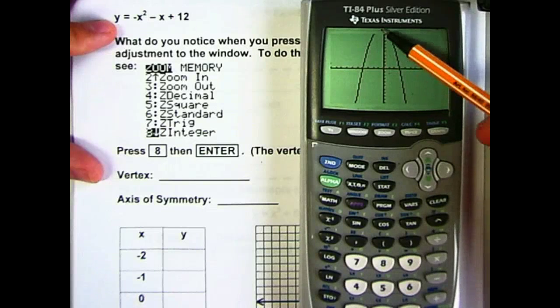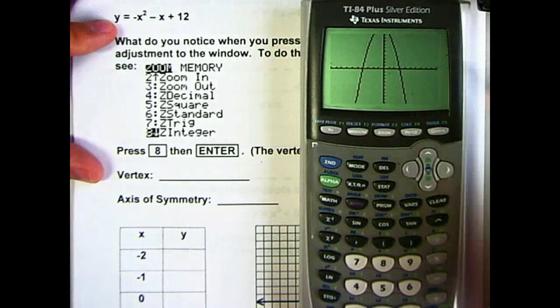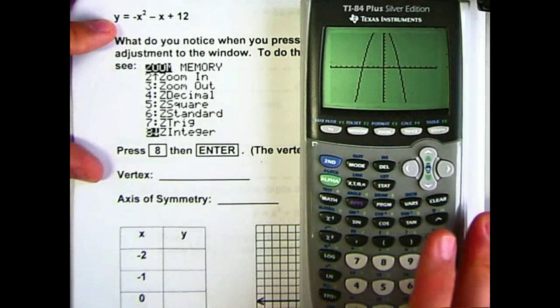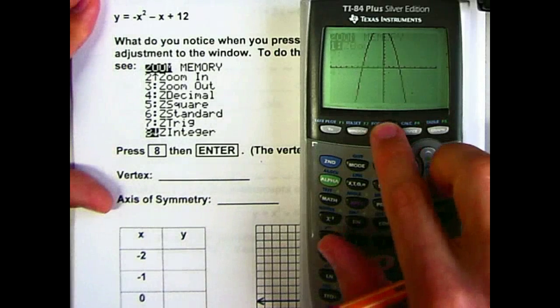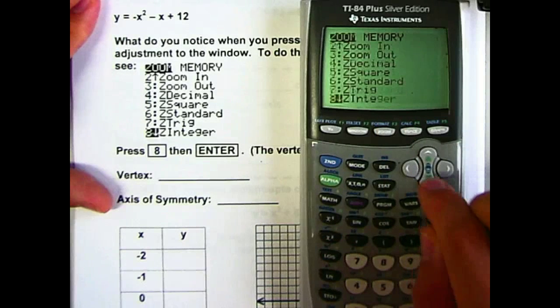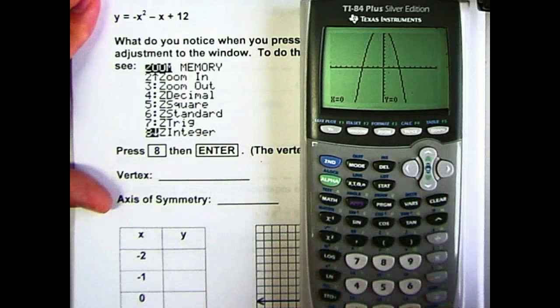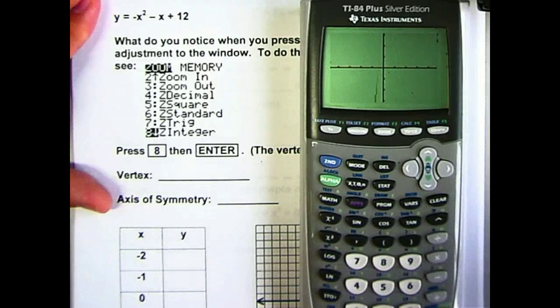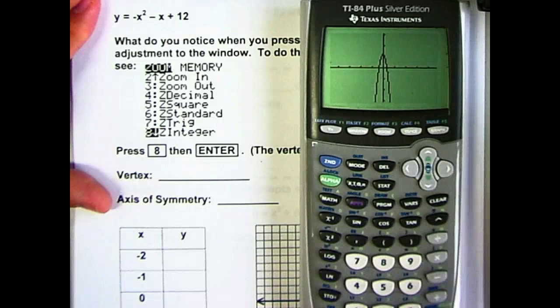I want to see my, well, in this case, it's going to be a maximum value, right? It's going to be at the top, but I want to see that point. There's a couple of ways that you can find that. The one that the note suggests tells you to go to your zoom window, and then go down to number 8, Z integer. If I push enter once, and enter twice, it shows me the same graph, but now it's set my window so I can see the max.